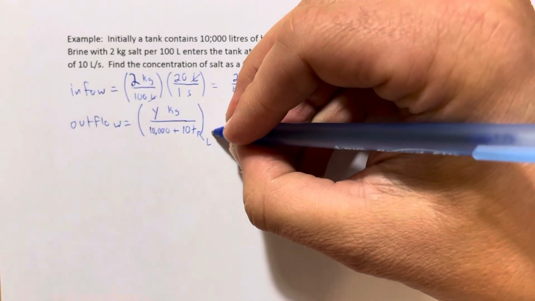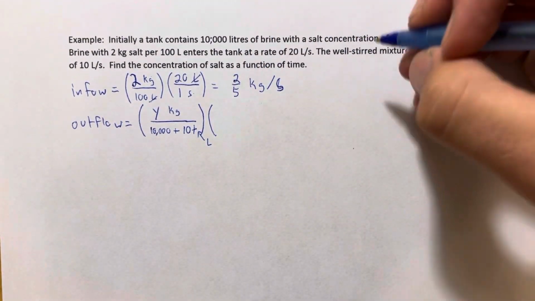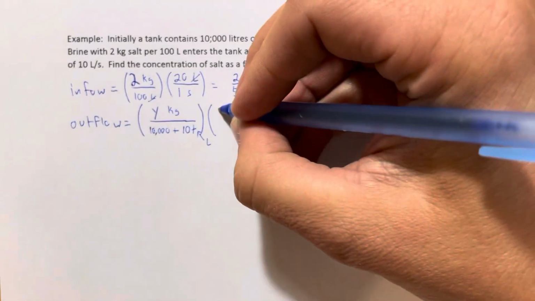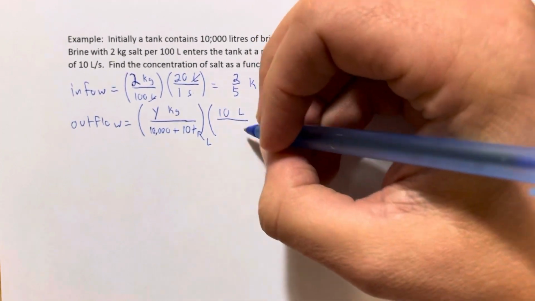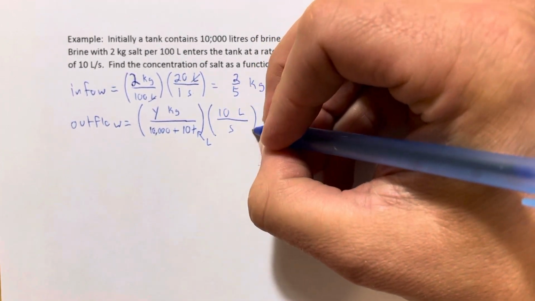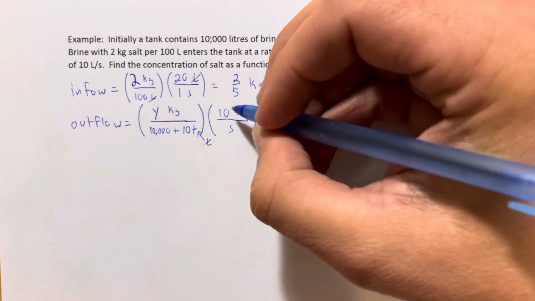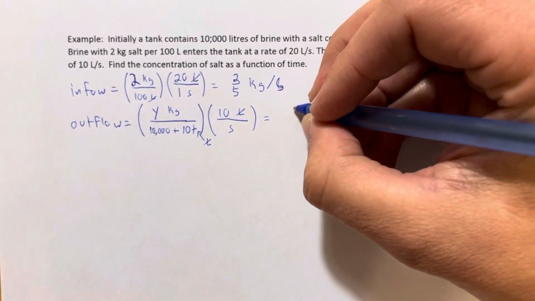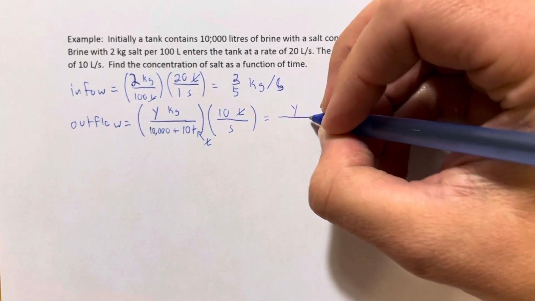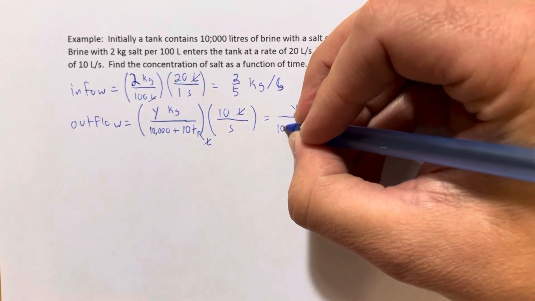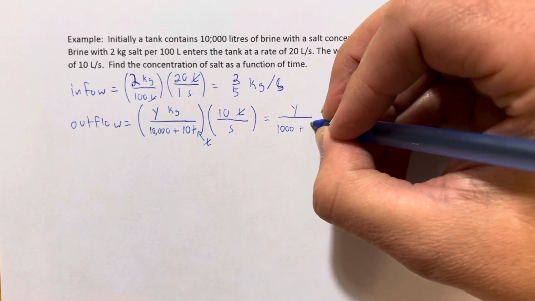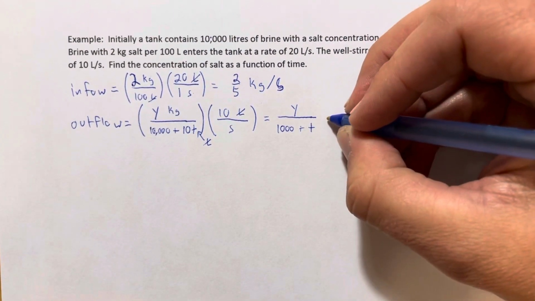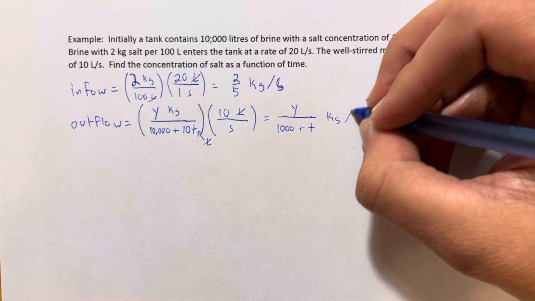So now I need to multiply that by the rate at which this fluid is flowing out, which is 10 liters per second. And the liters will cancel. The 10, I can divide these things by 10 for some cancellation there. I'm going to get y over that 10,000 will become 1,000 plus just t now. And that would be kilograms per second.